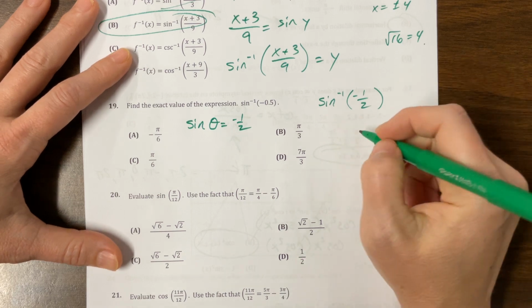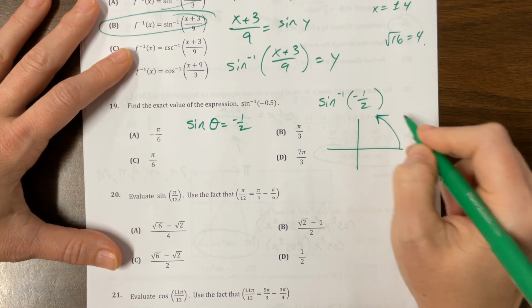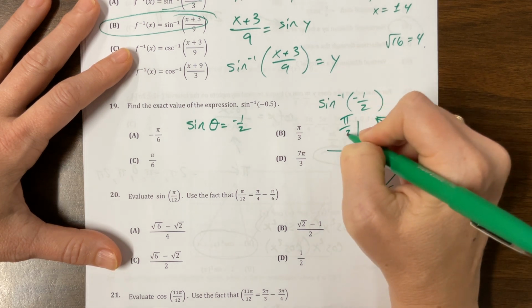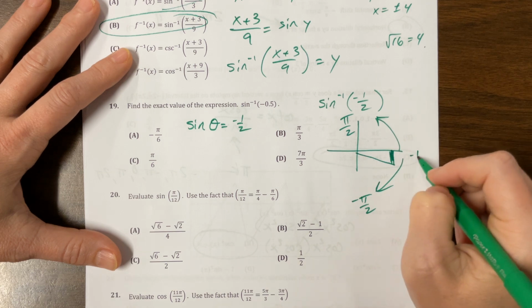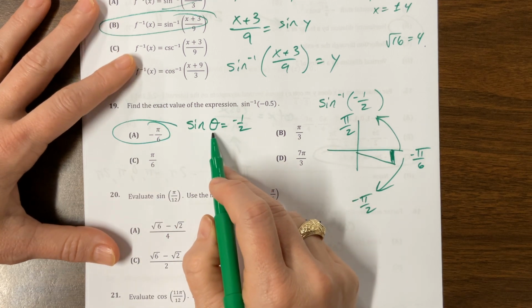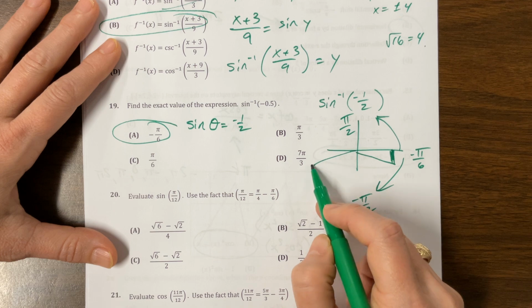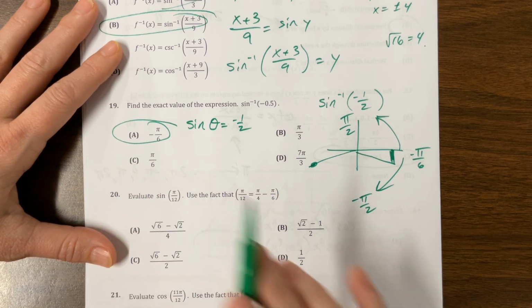So keep in mind, sine inverse, arc sine, lives in quadrants 1 and 4, going from negative pi over 2 to positive pi over 2. So if I want to have a negative 1/2, that means I went down a little. That's negative pi over 6, the only answer for that. This has infinitely many answers. It has anything coterminal with this one, but it also has anything coterminal over here. So they are not the same question. Be careful with that. It only has this answer.